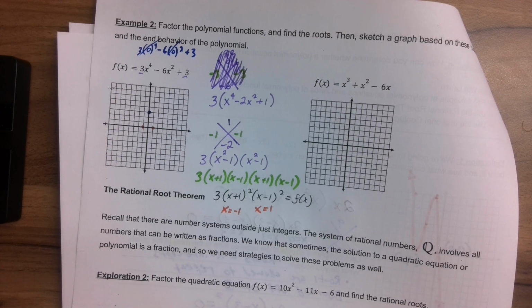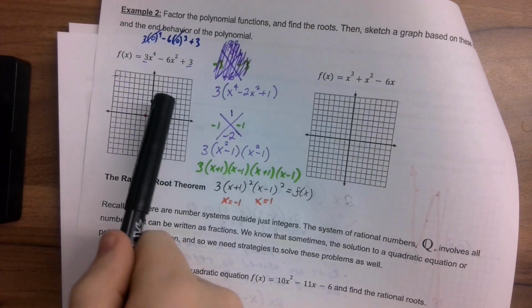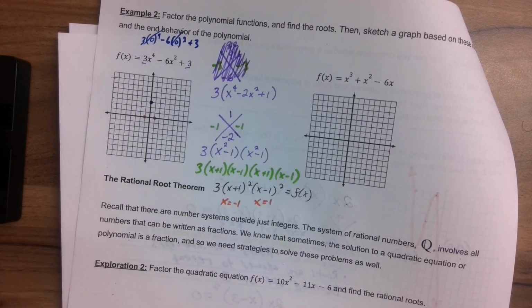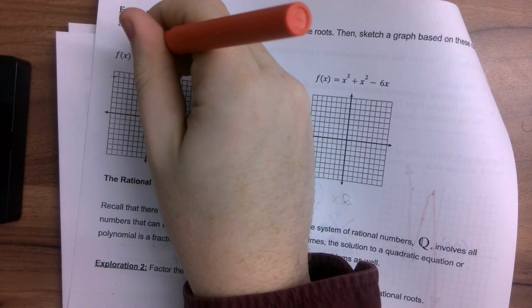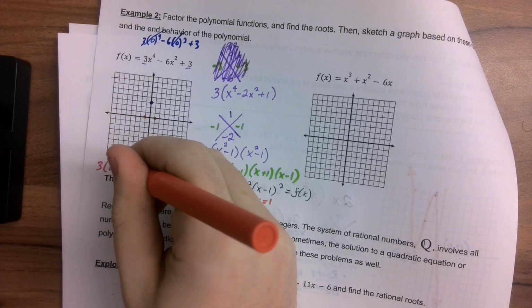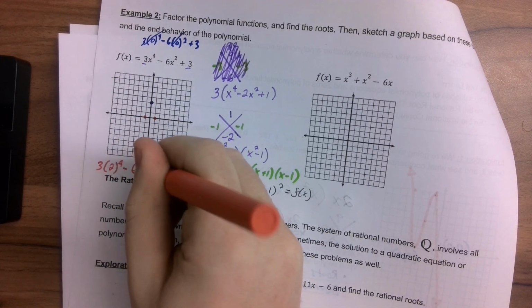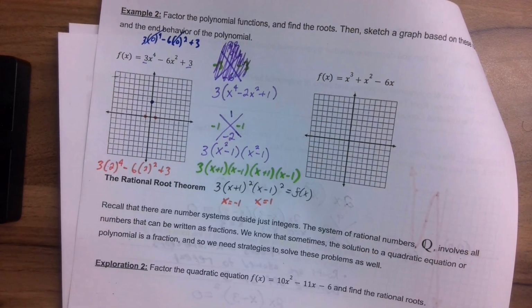Maybe I want to get one more point in there. Let's see. So, if we have 3x to the 4th minus 6x squared plus 3, we know negative 1, 0, and 1. Let's find what the function would be at 2. So if we have, I'm going to write this down here, 3 times 2 to the 4th minus 6 times 2 squared plus 3. Let's see what we get.